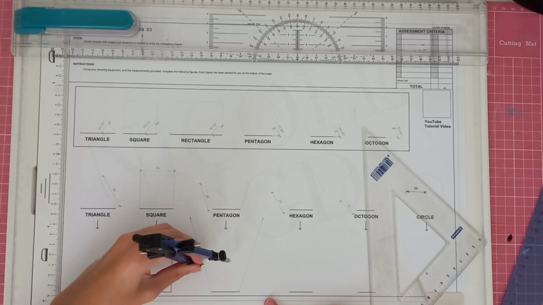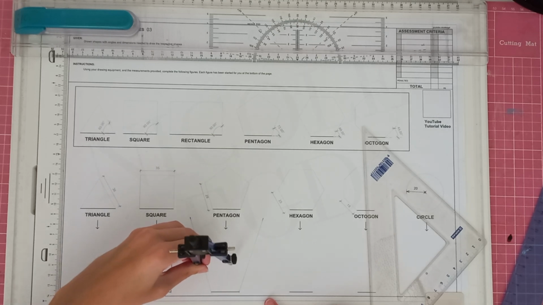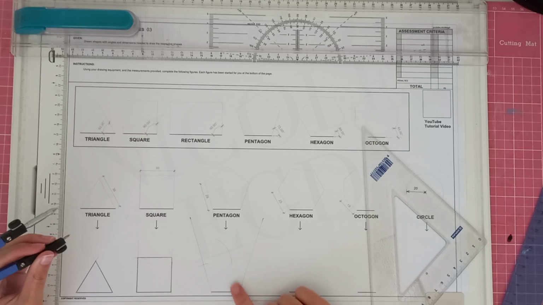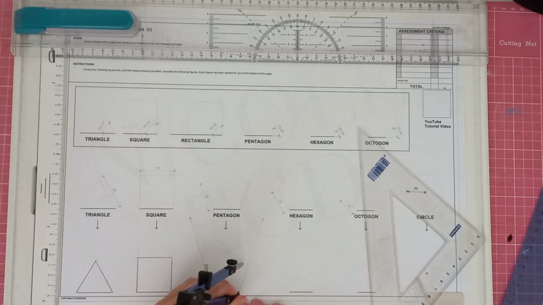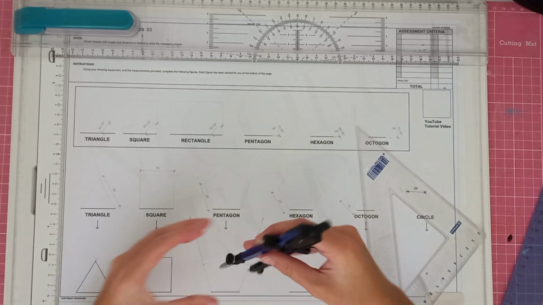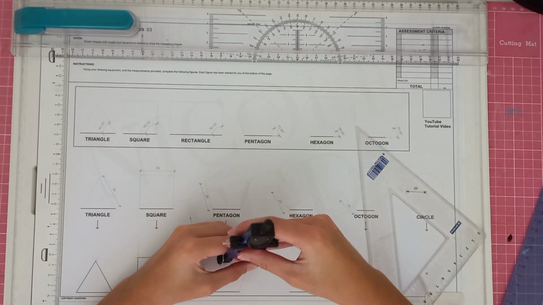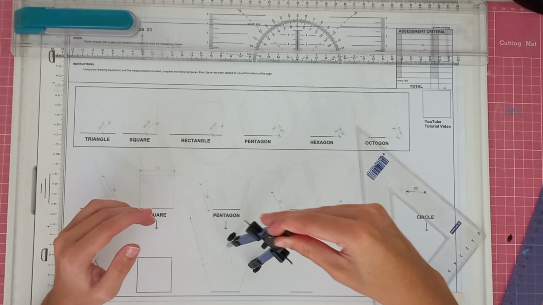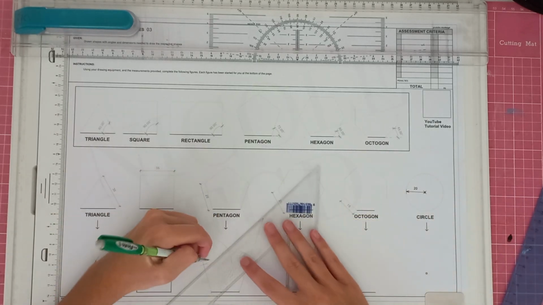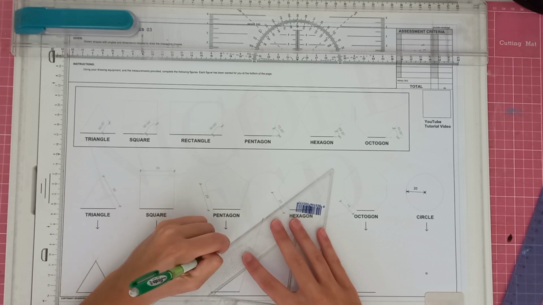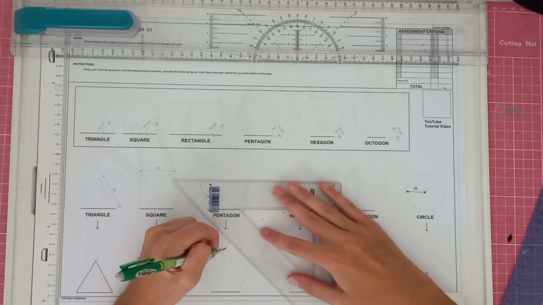And then from that point, we're going to make an arc in the middle like this as well to get our points together. Okay, same on this side, we're going to make an arc. And then from that point, we're going to make another arc in the middle so that these two arcs touch. Okay, once they touch, you can obviously connect your pentagon together using your solid lines.